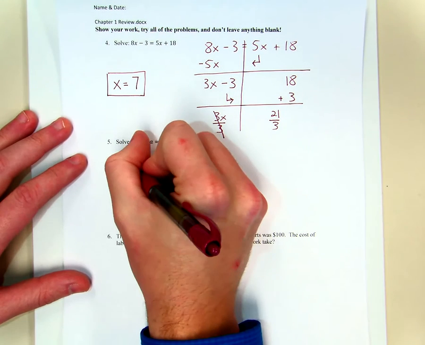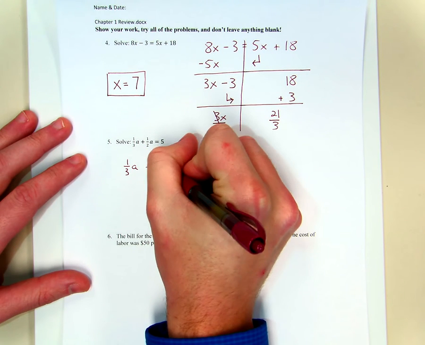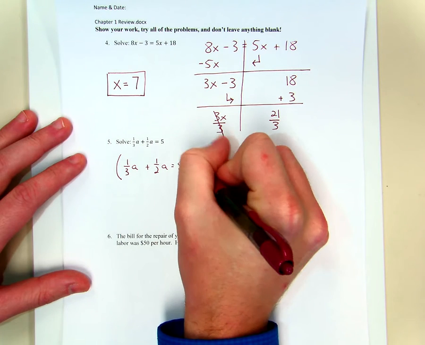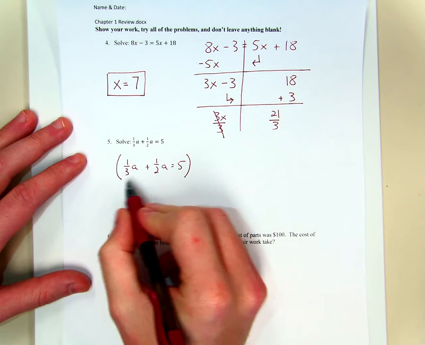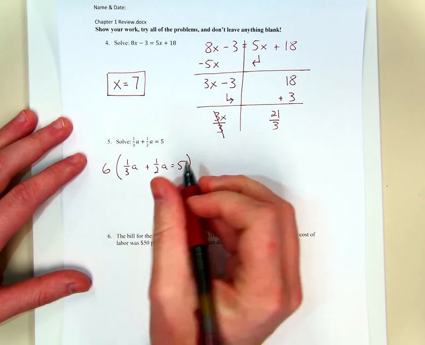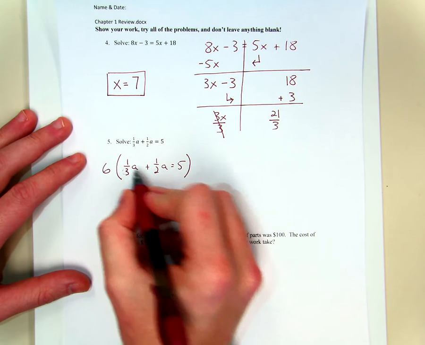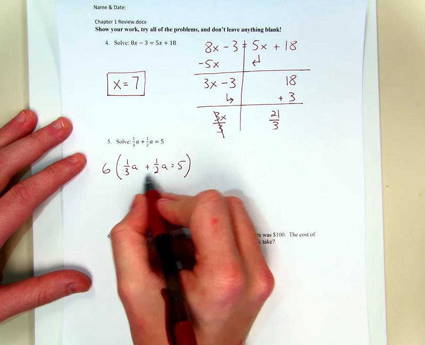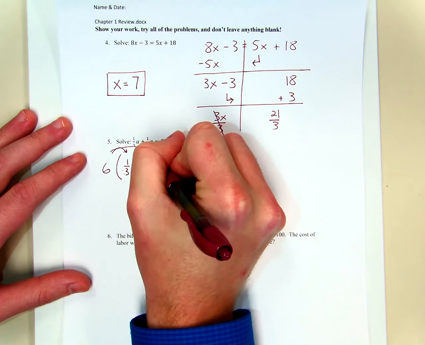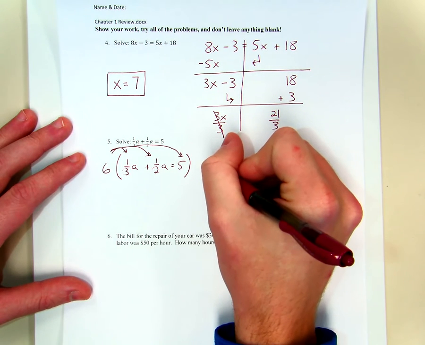Problem 5 has fractions. 1/3 a plus 1/2 a equals 5. I think the easiest way to solve these problems is to get rid of the fractions. I'm going to multiply this entire equation by the number 6 so that I can get rid of the fractions. How I chose the 6 is by multiplying the two denominators together. 3 times 2 gave me 6. When I distribute the 6 onto this whole problem, I end up with a new problem.